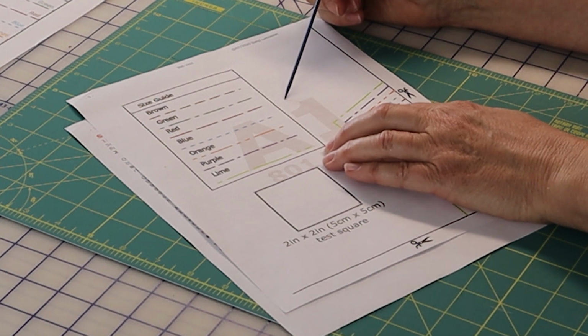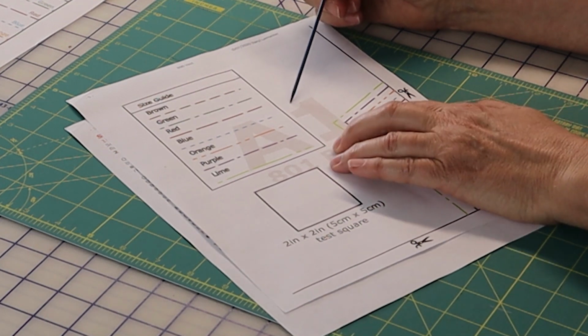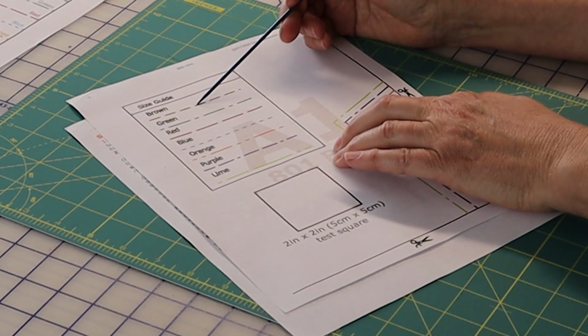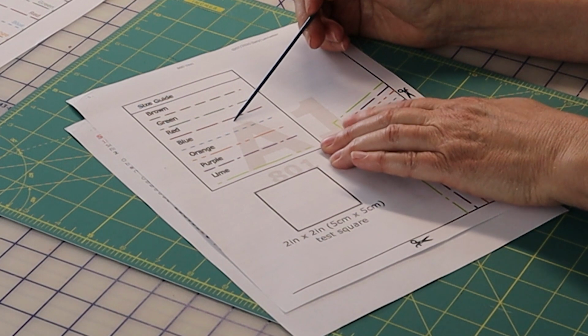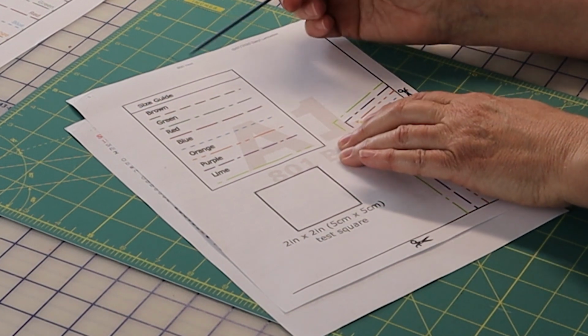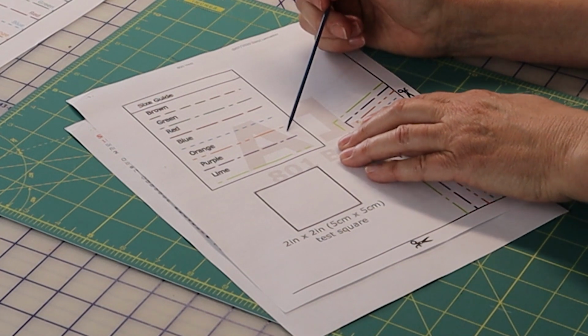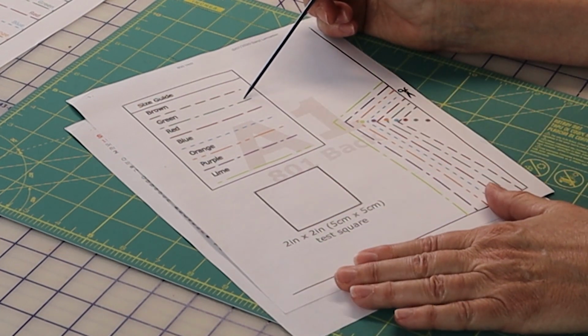For best results, print in color if you can, but if that isn't possible or it's too costly, each color line is drawn with a varying line quality: dashes, broken lines, or a combination. If you do print in black and white, use a highlighter later to indicate your size so it's easier to follow.